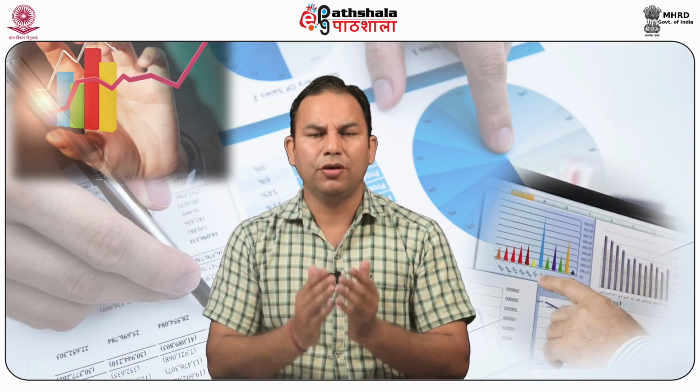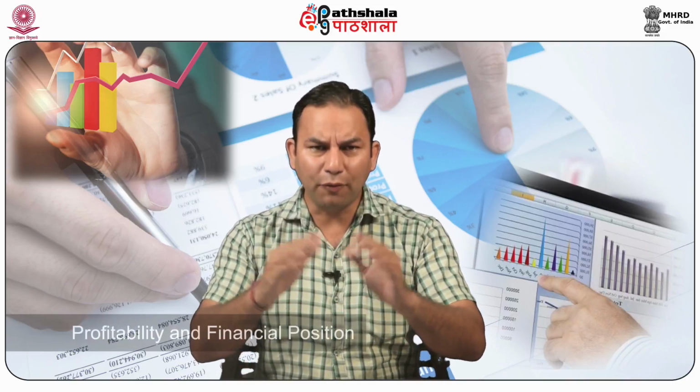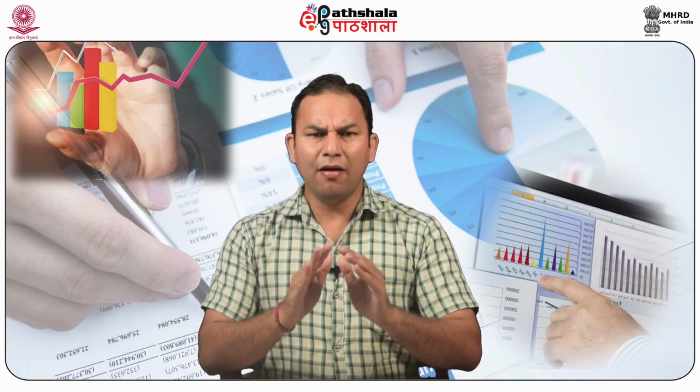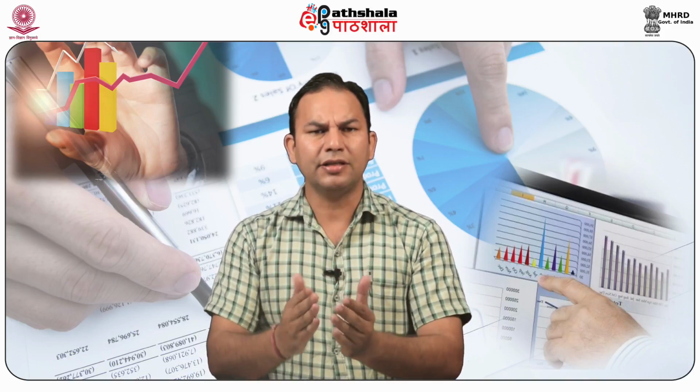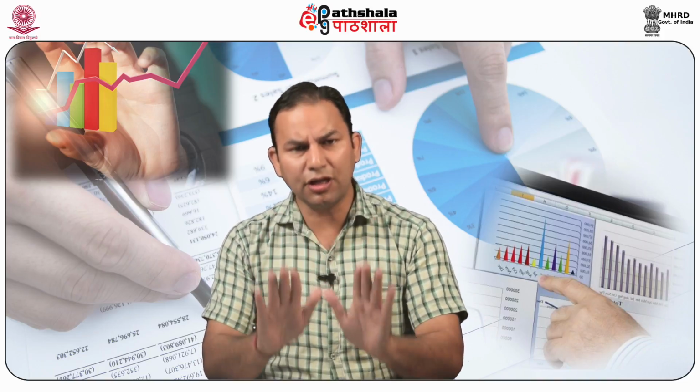The financial statements are the source of information on the basis of which conclusions are drawn about the profitability and financial position of a concern. They are the major means employed by the firm to present financial situation to owners, creditors and general public. The primary objective of financial statements is to assist in decision making.